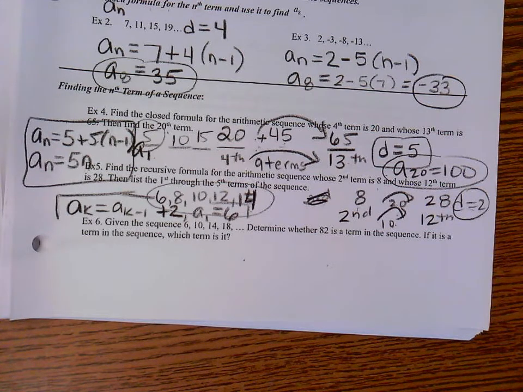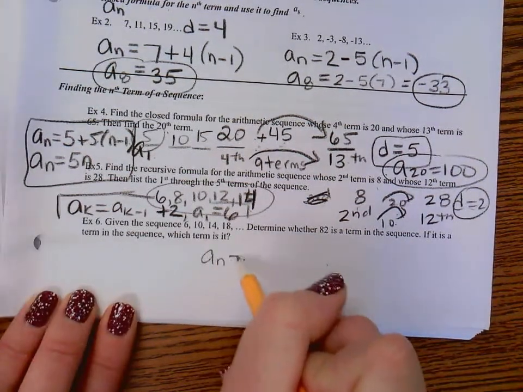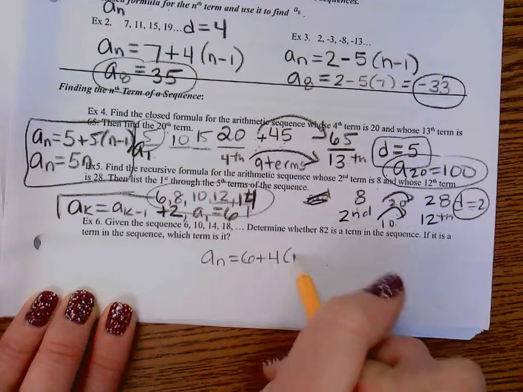Are you going to write the formula and then see if you can produce 82 or not by guess and check? Or you could also look at the table on the calculator. You could also type it in with x instead of n and then see if 82 pops up and what term it is. You could also solve it like a linear equation, like try to get x by itself equals 82. Did you figure it out? a sub n equals 6 plus 4 times n minus 1.